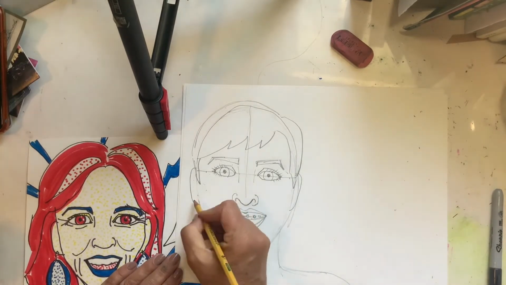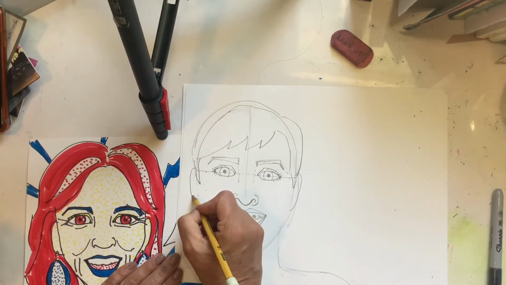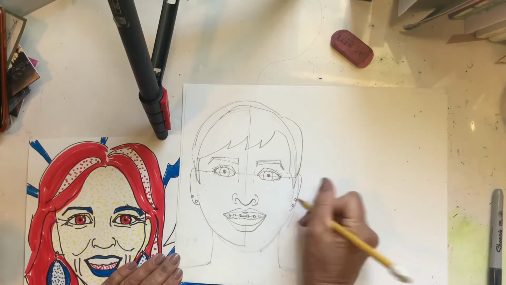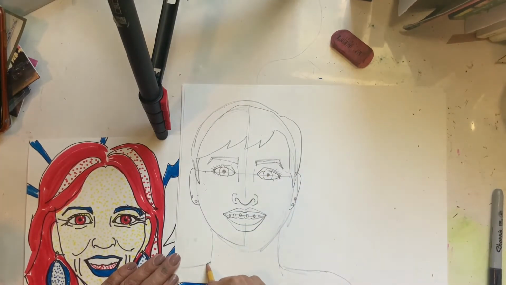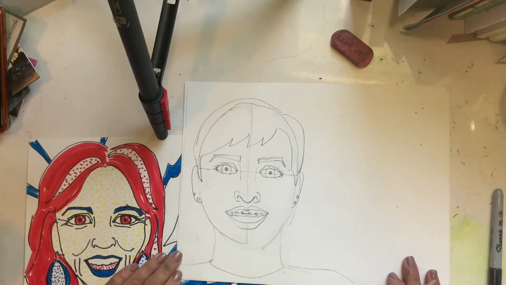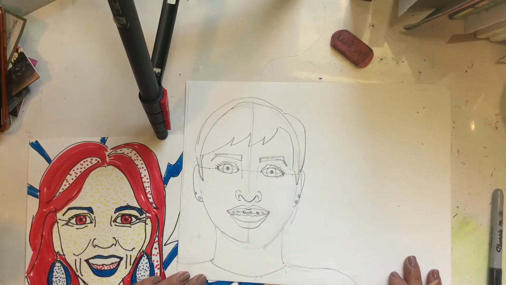Okay, I think I'm going to give my girl a couple of earrings and a shirt and call it a day. That means I finished my drawing.